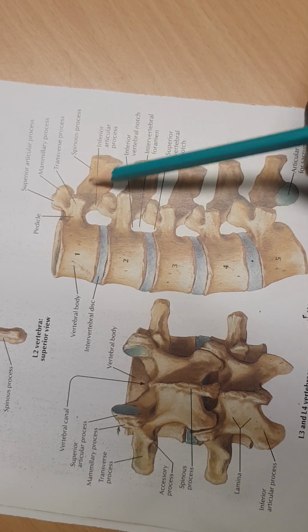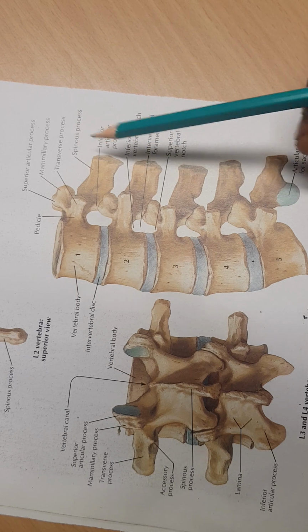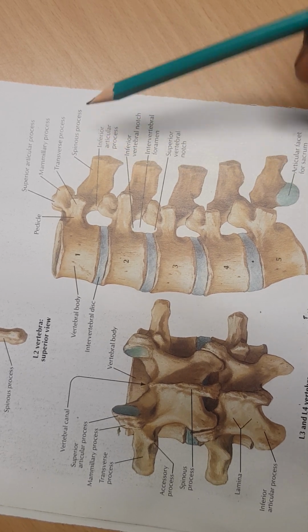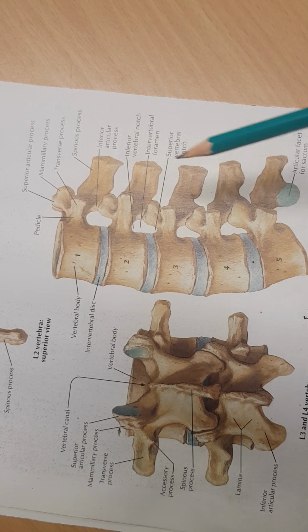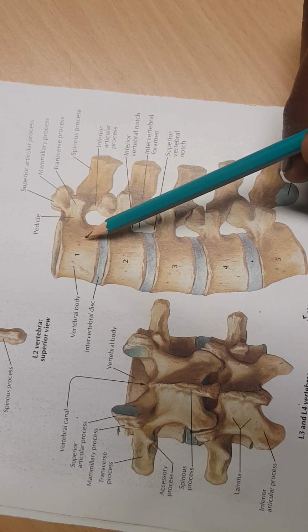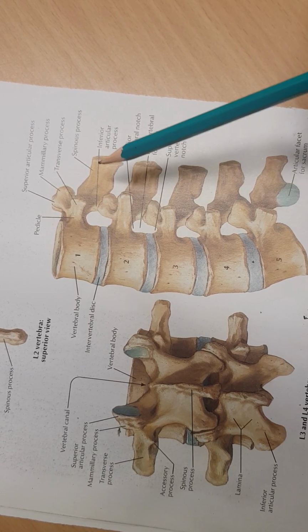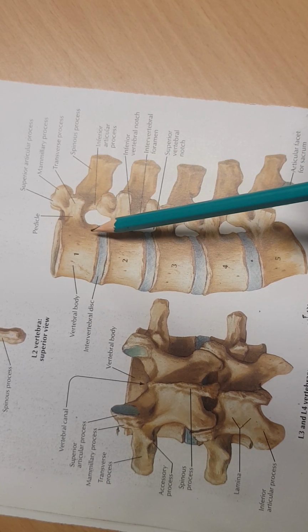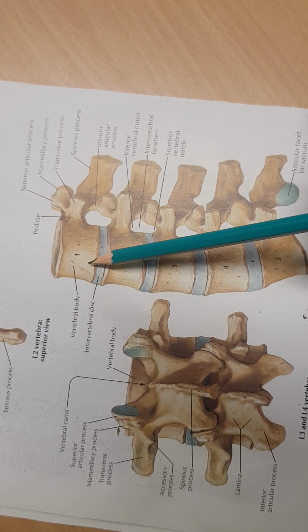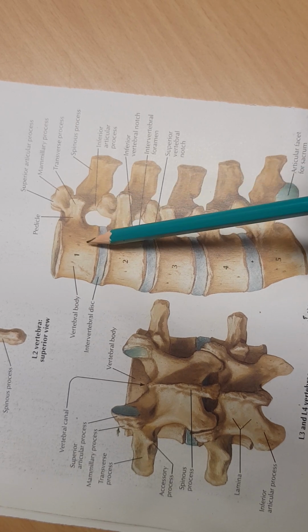Then from there, we have a spinous process. How will you differentiate cervical, thoracic, or lumbar vertebra? Mainly the lumbar is big, and the spinous process is more horizontal, at the same level as the body.